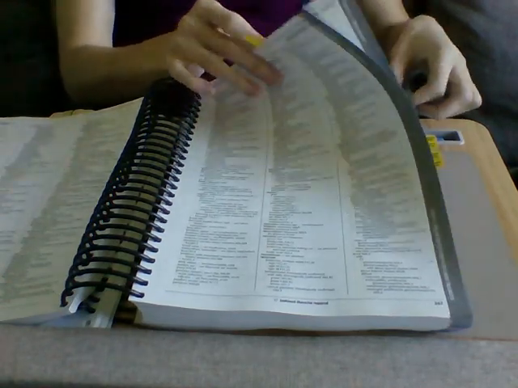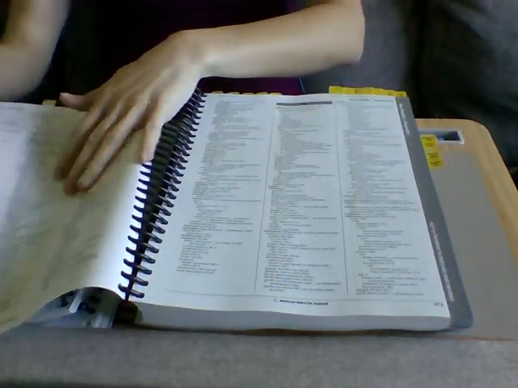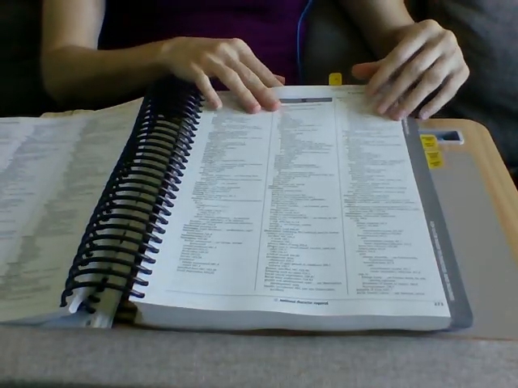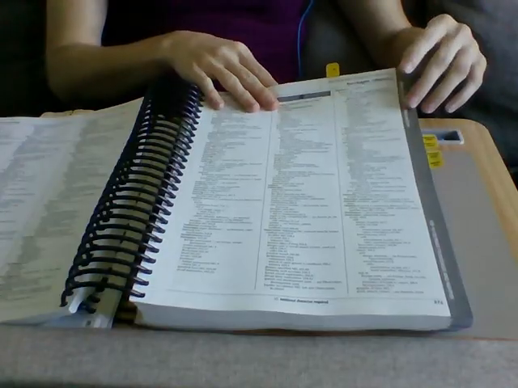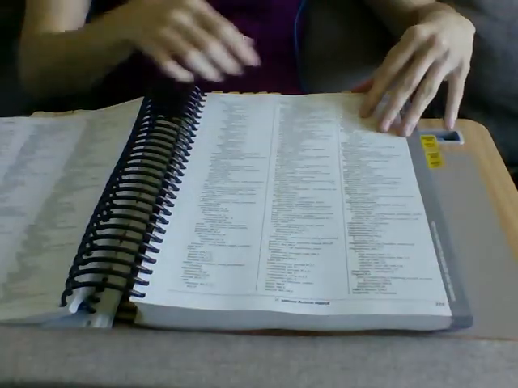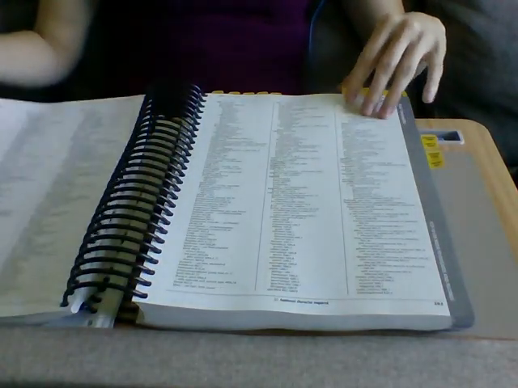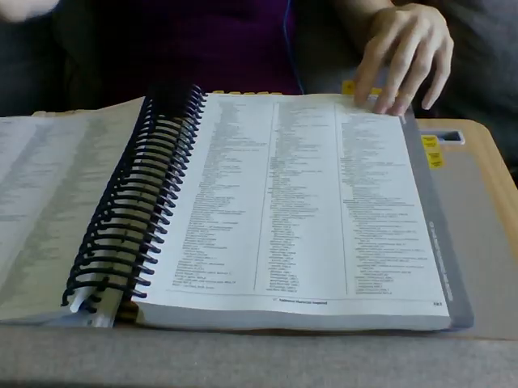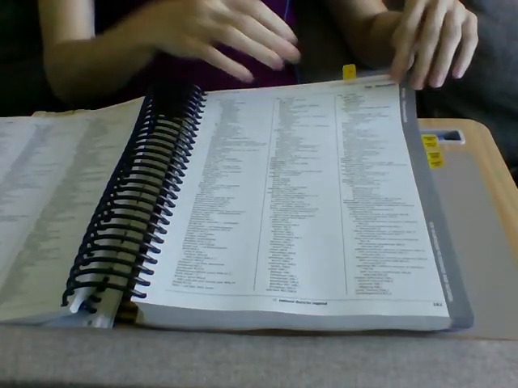O as in Oscar, page 273. Next, we have P. P as in Papa. This is on page 283.